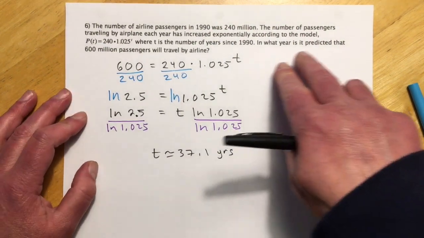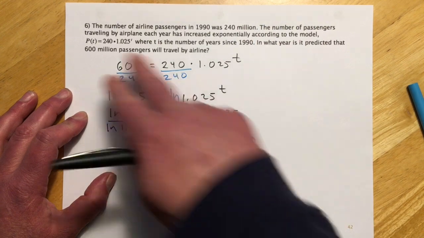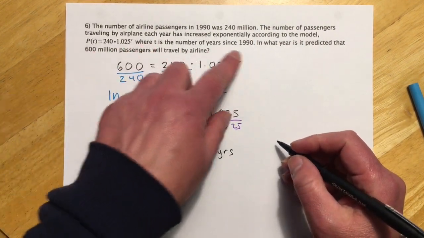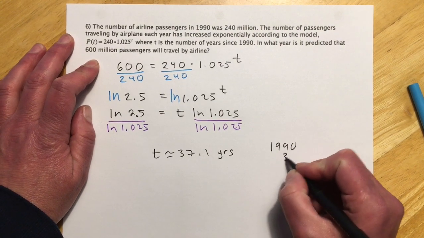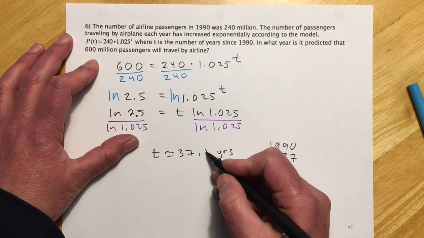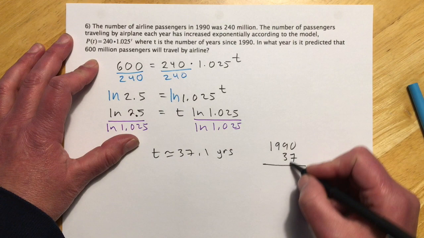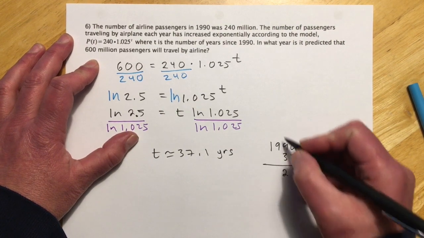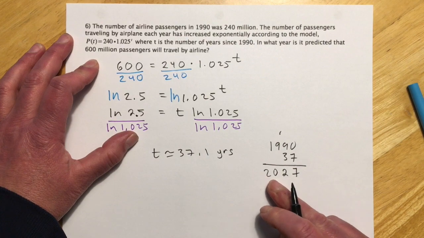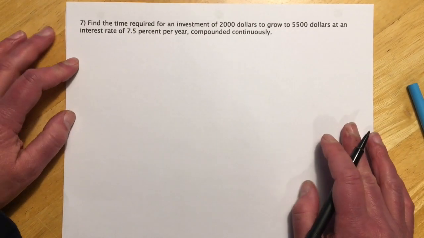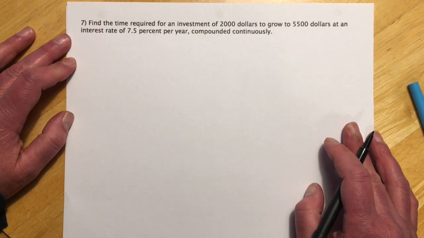But that's not what it asked. It asked what year is that predicted to happen. And so remember, this is our years since 1990. So we have to go 1990 plus 37. It's going to be somewhere in February, it looks like. 7, 2, carry the 1. So 2027.